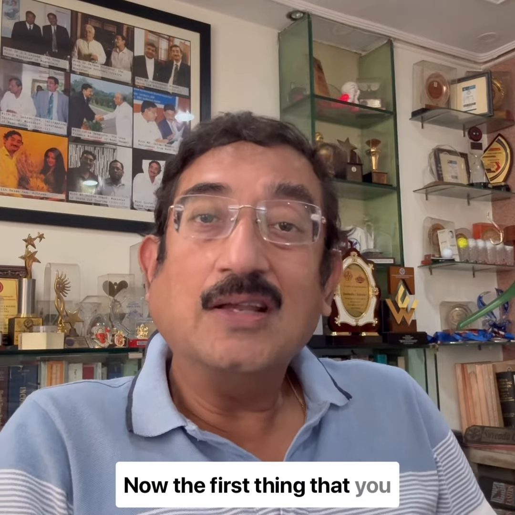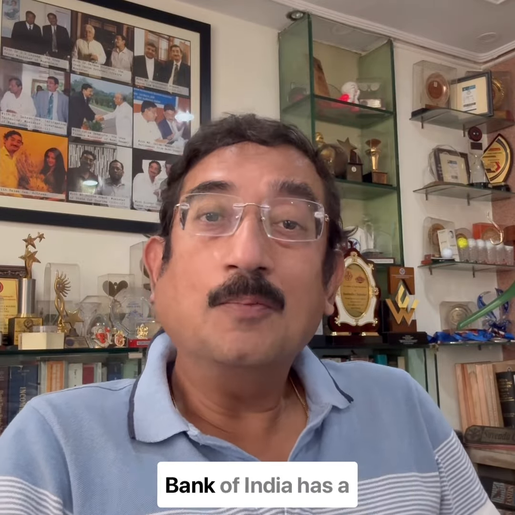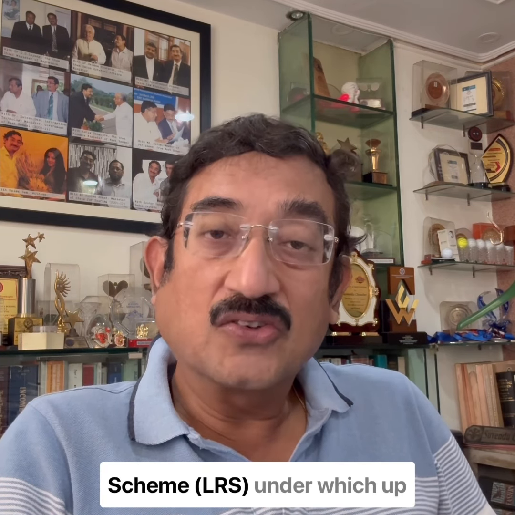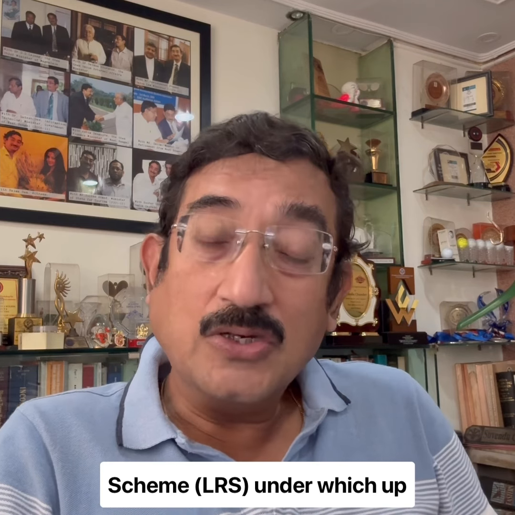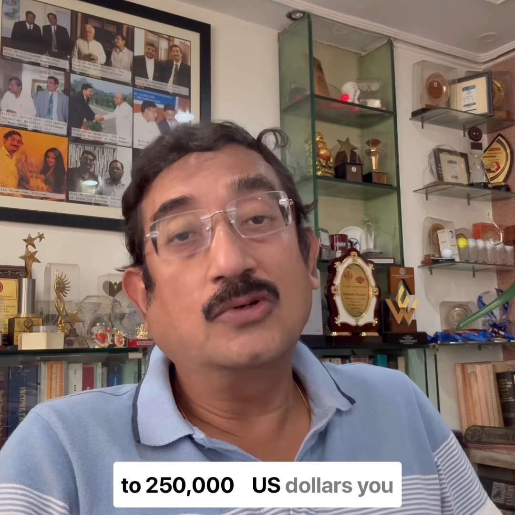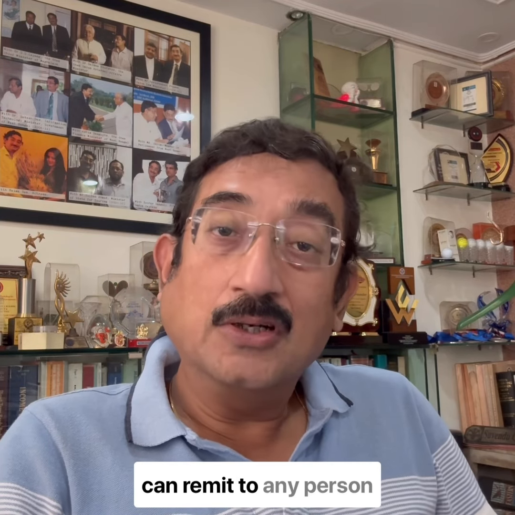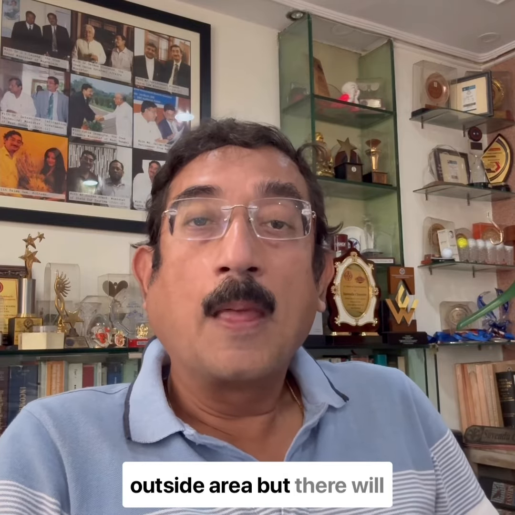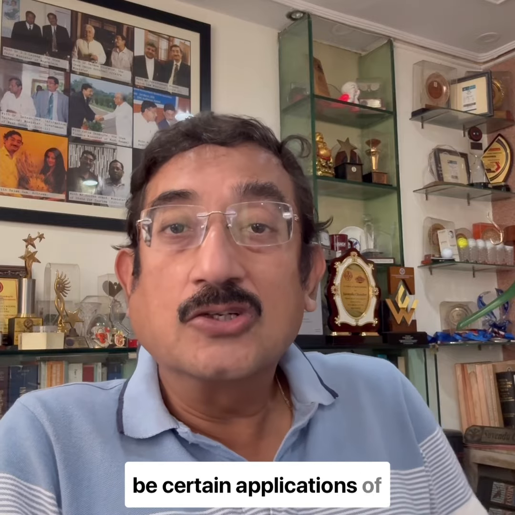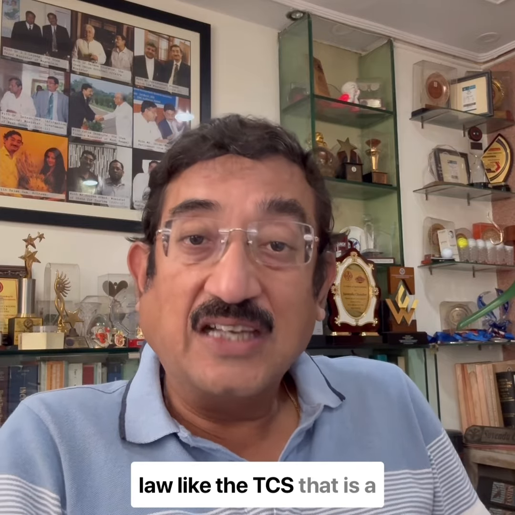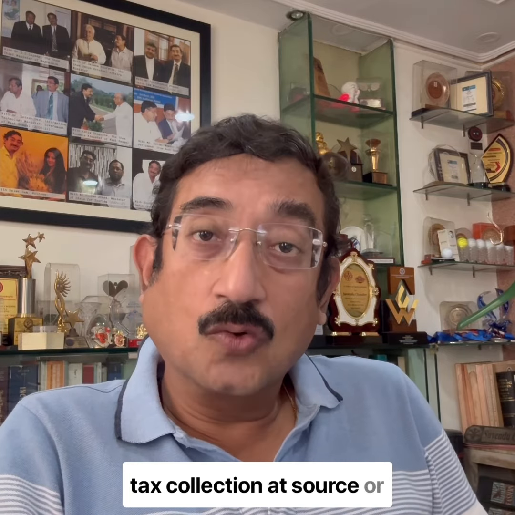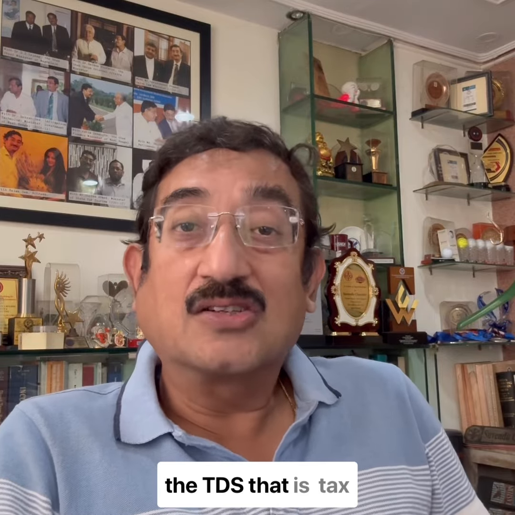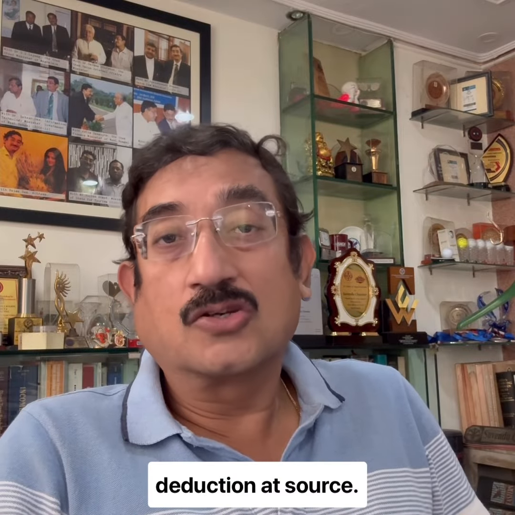Now, the first thing that you must know is that the Reserve Bank of India has a Liberalized Remittance Scheme under which up to 250,000 US dollars you can remit to any person outside India. But there will be certain applications of law like the TCS, that is the tax collection at source, or the TDS, that is the tax deduction at source.